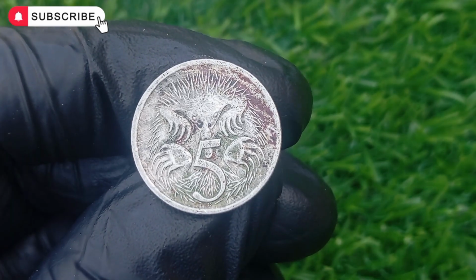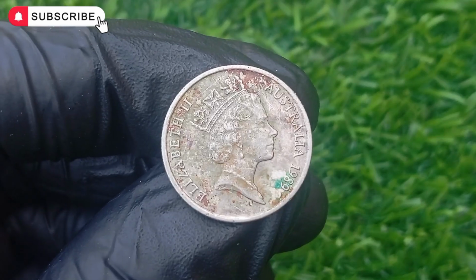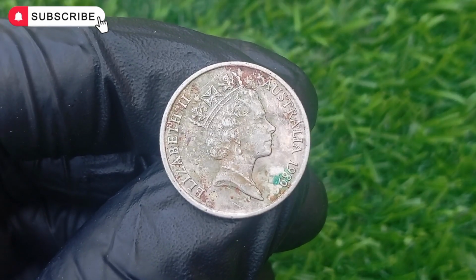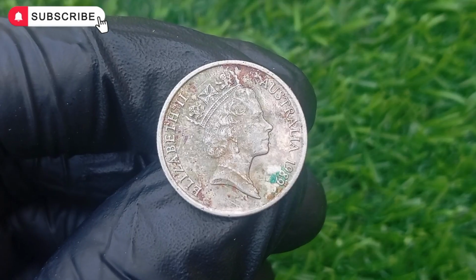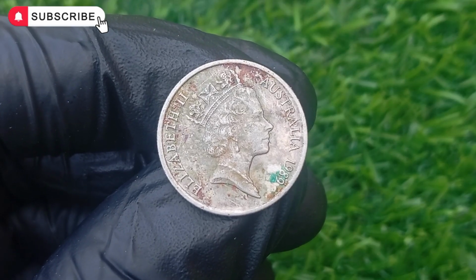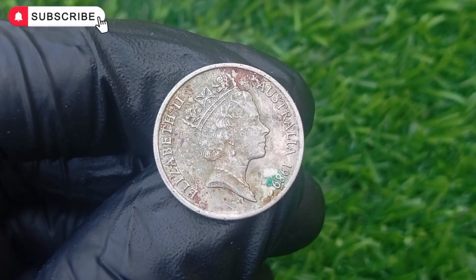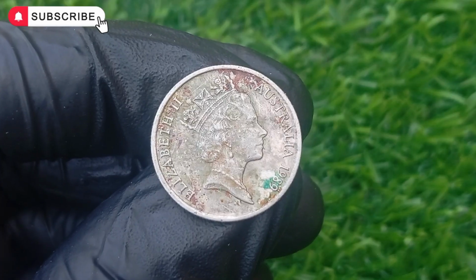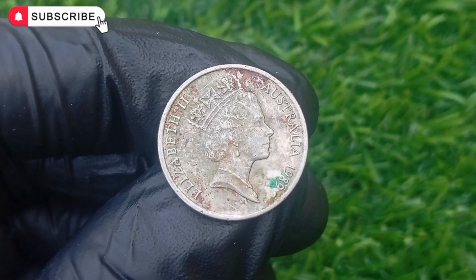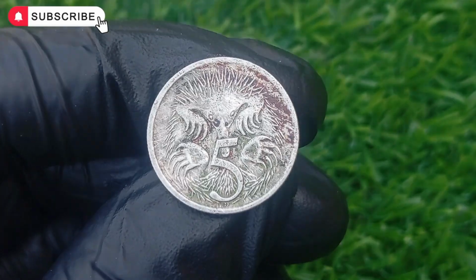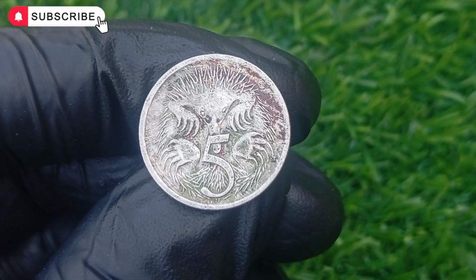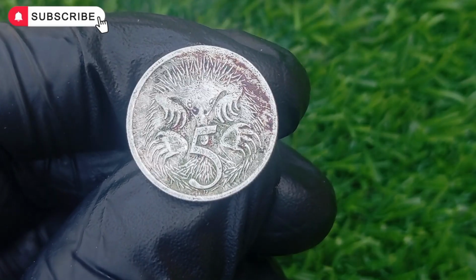The symbolism behind the coin extends beyond simple monetary use. The Queen's portrait signifies authority, stability, and the Commonwealth's shared heritage, while the Echidna represents Australia's environmental uniqueness, ancient natural history, and independence of character. Together, they tell the story of a country that honors its past while embracing its own distinct identity.